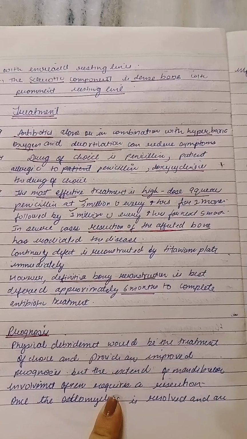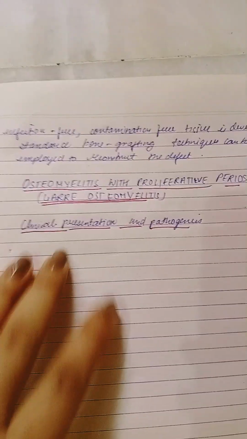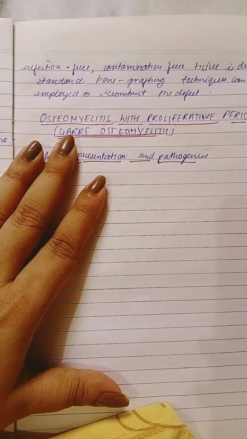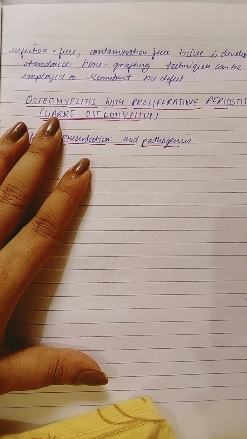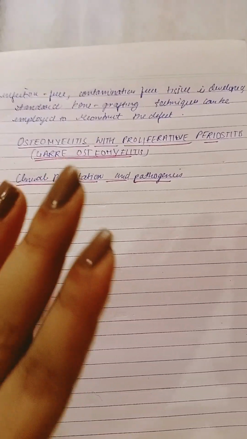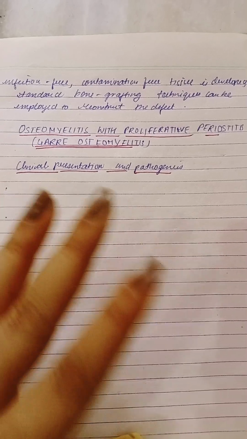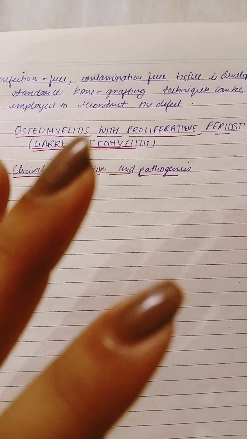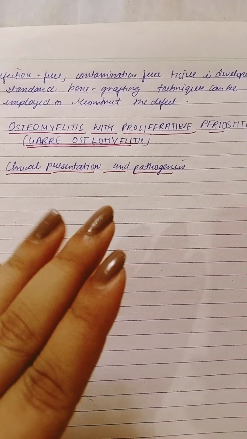Once the osteomyelitis is resolved and an infection-free, contamination-free tissue is developed, standard bone grafting techniques can be employed to reconstruct the defect. So when we see that the osteomyelitis has resolved and an infection-free and contamination-free tissue has developed, the reconstruction we do can be done with bone grafting. Immediate reconstruction we do with a titanium plate, but bone grafting is also a choice after the infection-free and contamination-free tissue is developed.